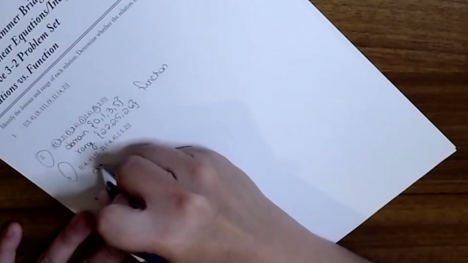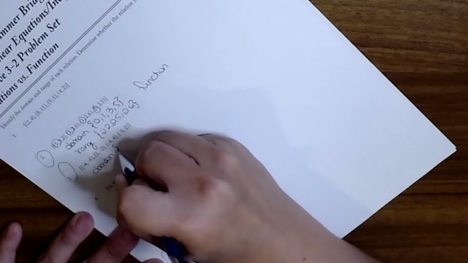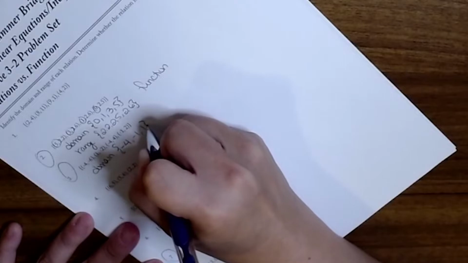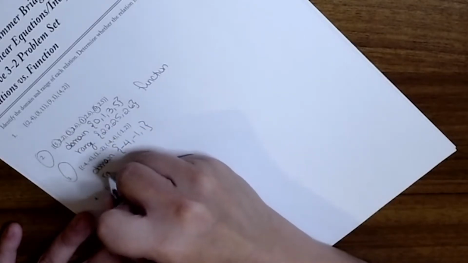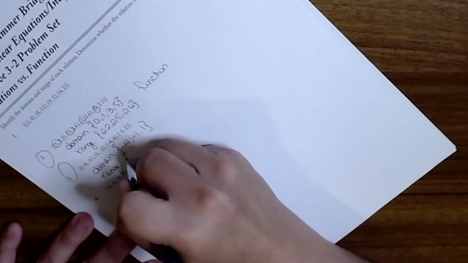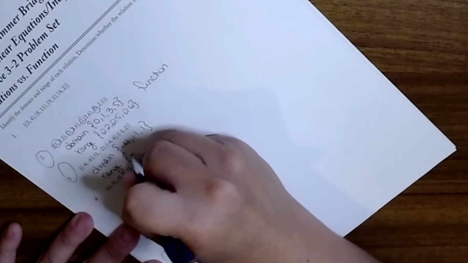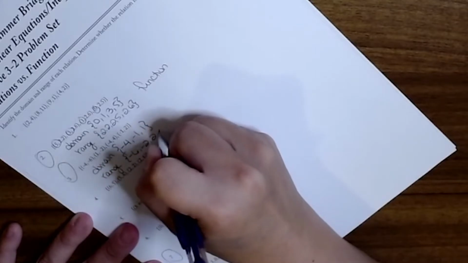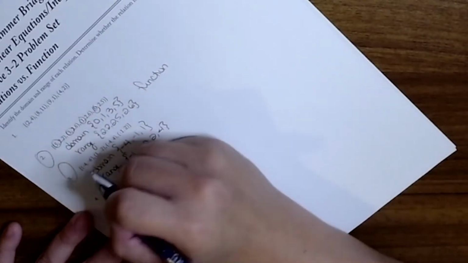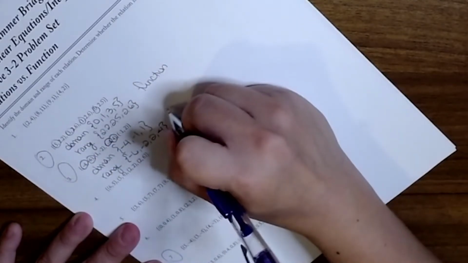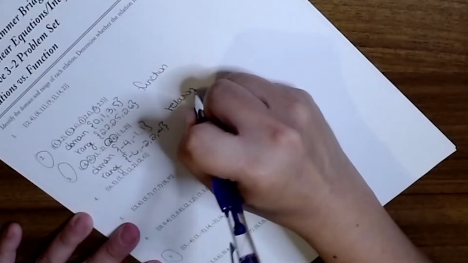Here my domain are my values of x, so that is -4, -1, and 1 if I'm going in increasing order. And then my range is -6, -2, 2, and 4. And then what you notice is that there's two values of x going to two different values of y, so this is a relation.